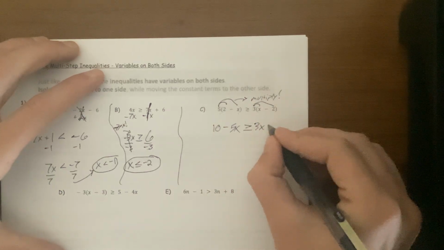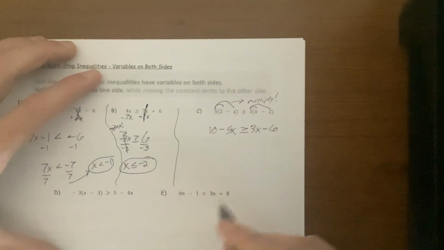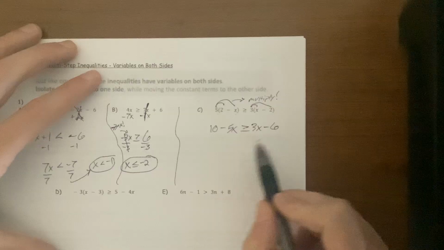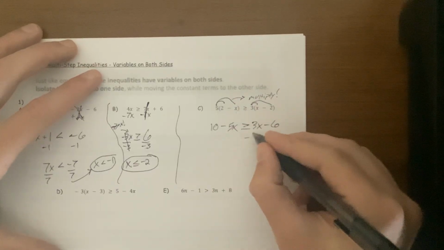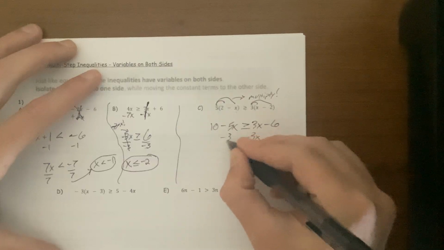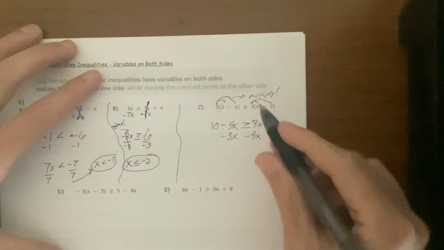And then it's 3 times negative 2, which is negative 6. So now when I go ahead and move to step 2, just go ahead and move all your letters to the same side. I'm going to move these 3 x's over to the left. Again, does it matter what side my x's are on at the end of the day? No, it doesn't. But I do like them over on the left just for graphing reasons.